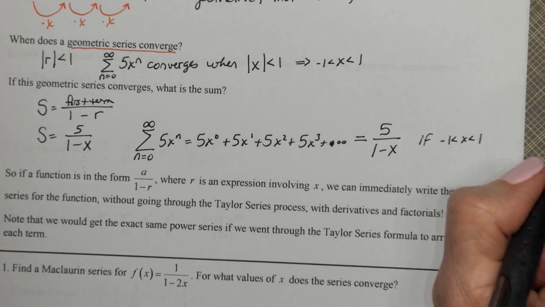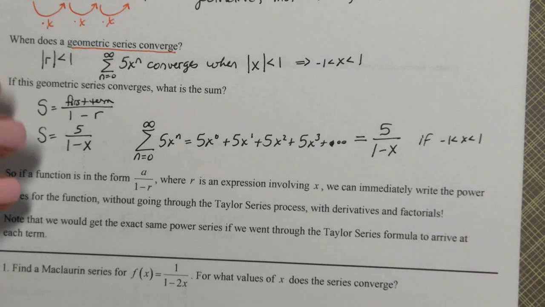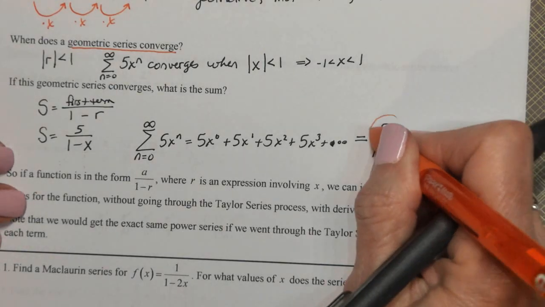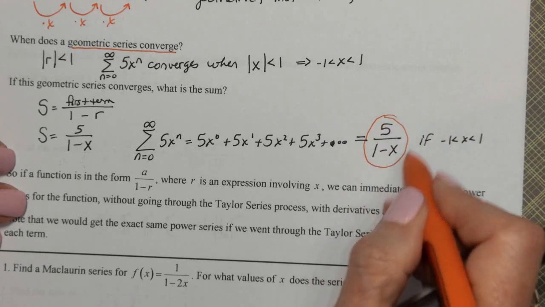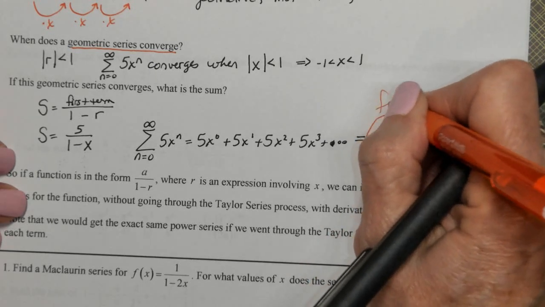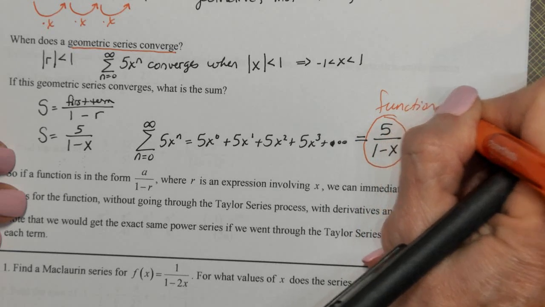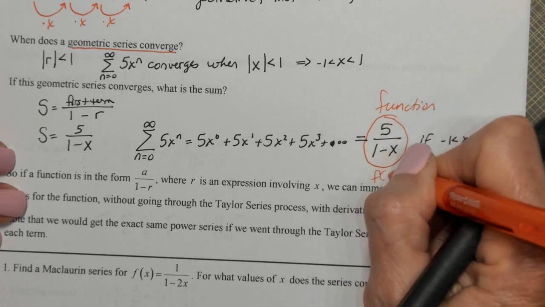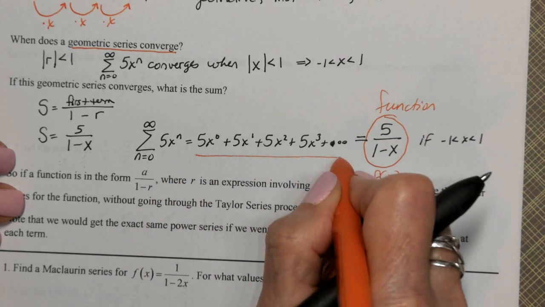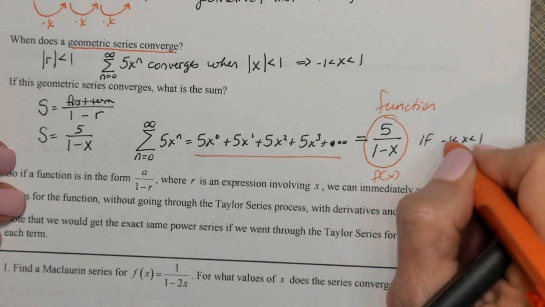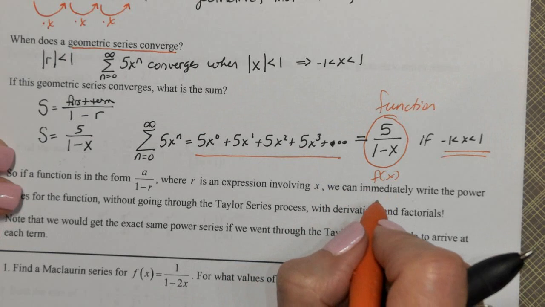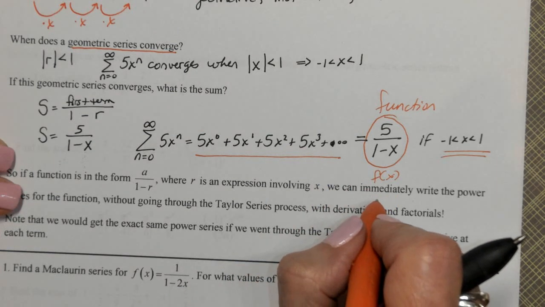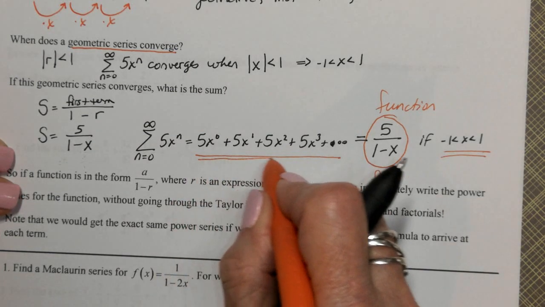This is extraordinarily amazing because we were able to find the series for this function. This is a function that could be like f of x. That is the series for f of x, and we get its interval of convergence without much hassle at all. Not at all. Okay?